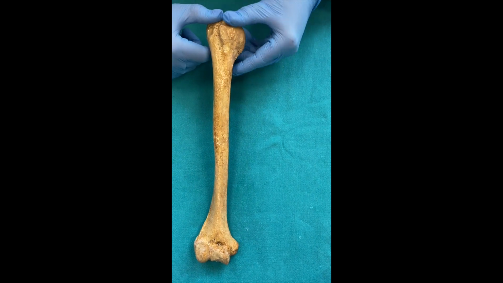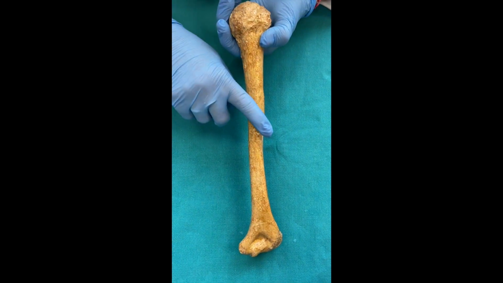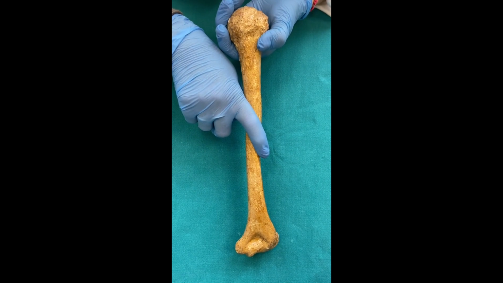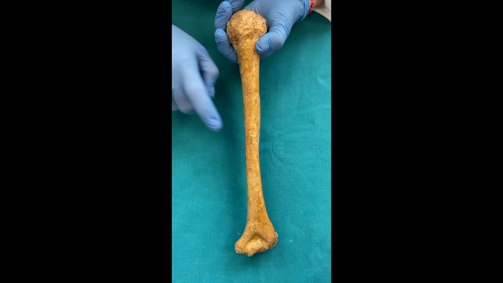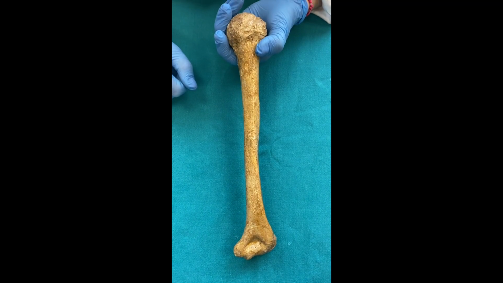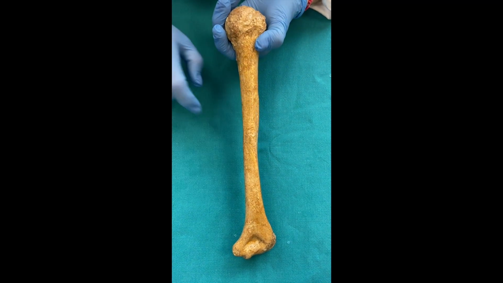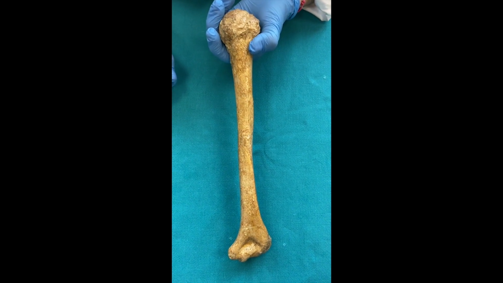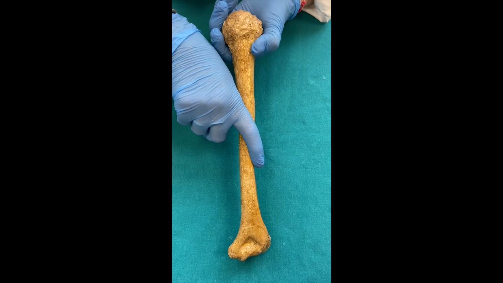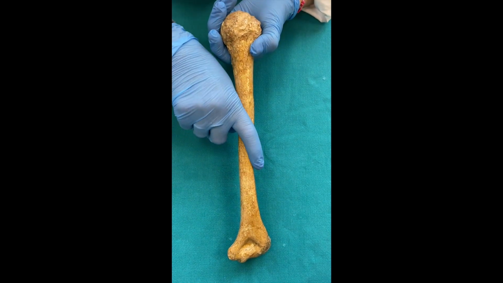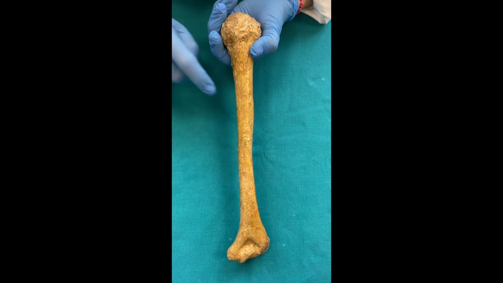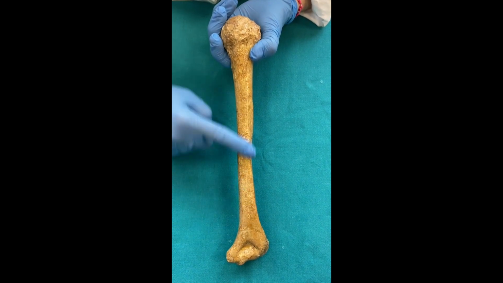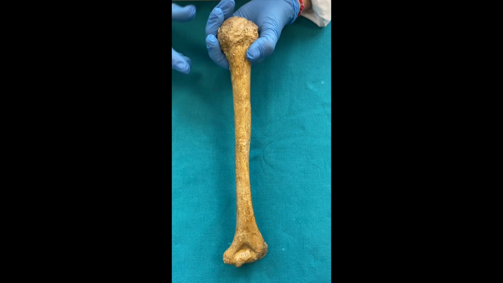Then, on the posterior surface of the body of the humerus, we describe the radial sulcus. So here is the radial sulcus, and it is the place where the radial nerve passes, and also one artery, the profunda brachii artery, together with the radial nerve passes through this radial sulcus. So here is the radial sulcus on the posterior surface of the body of the humerus.